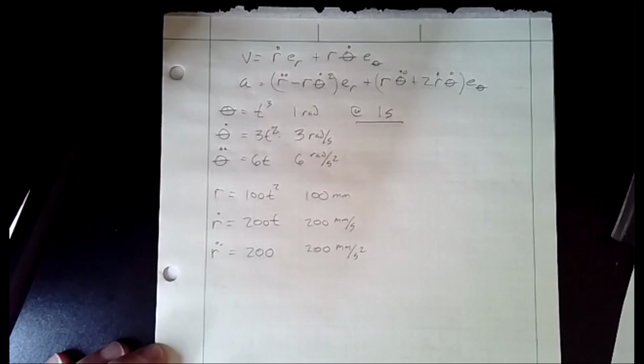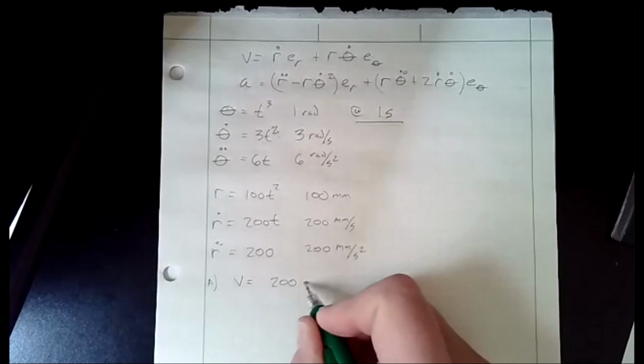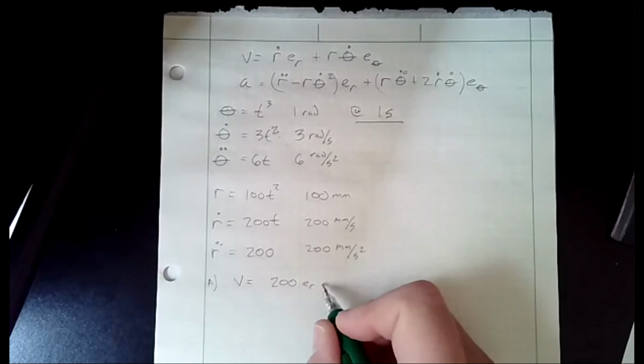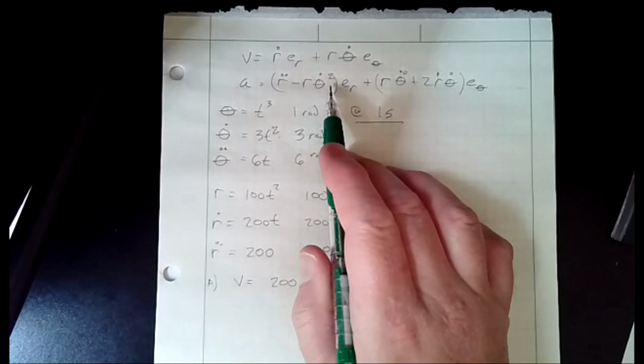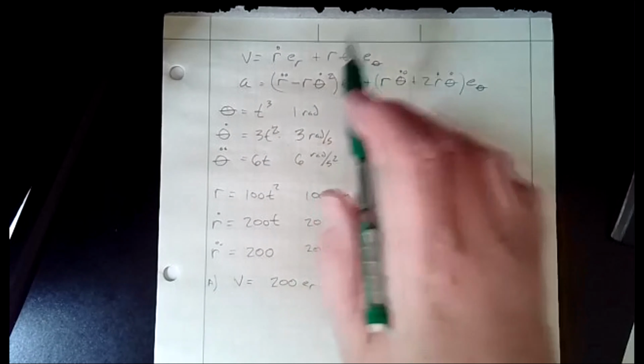So if we do that, we end up with, for velocity, we'll do velocity first. We end up with r dot, so that's just going to be 200 times the unit vector, and that's going to be plus, and what do we have? We have r dot theta dot squared. No, I'm sorry, r theta dot.